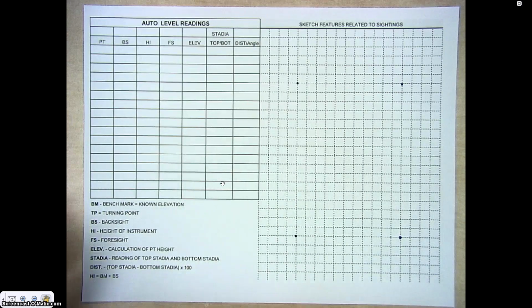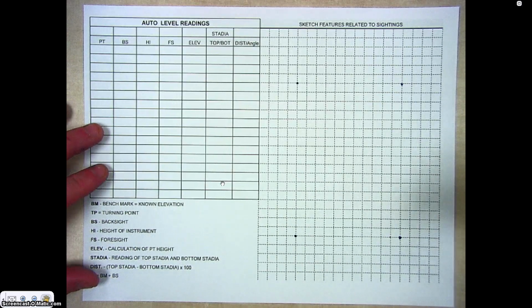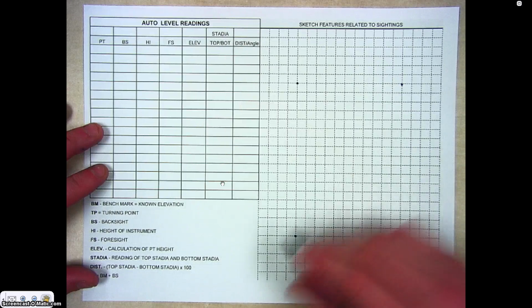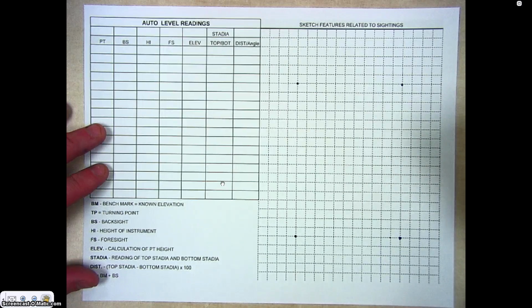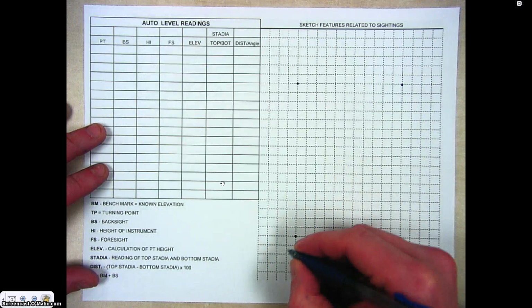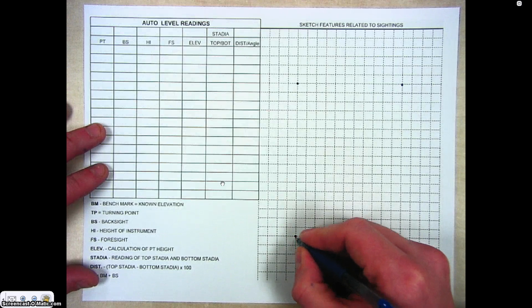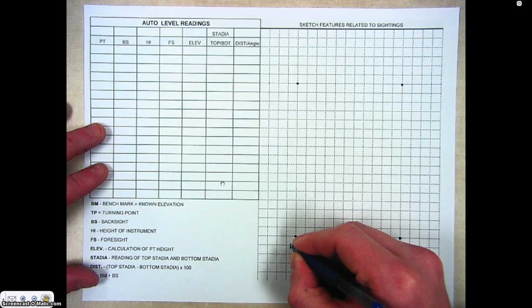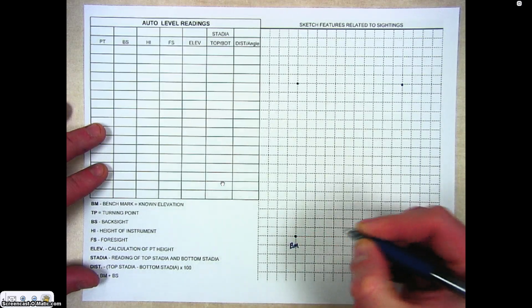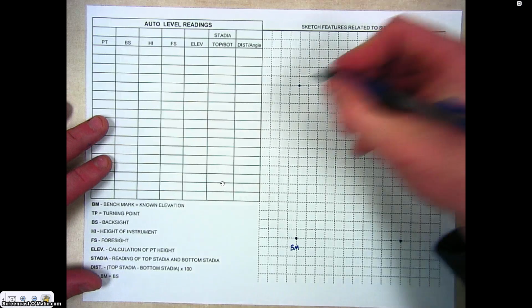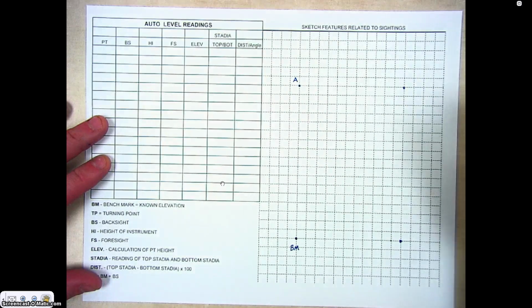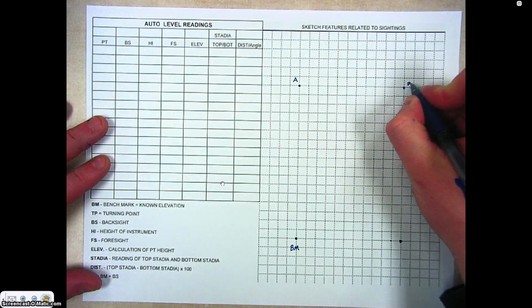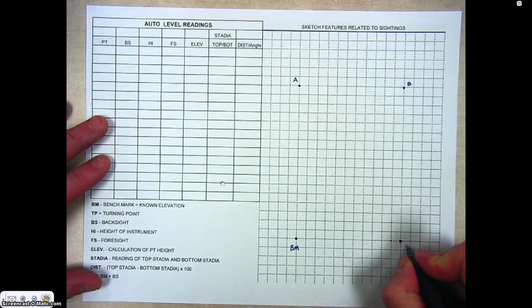All right, and so I have 4 points on my sheet right here. It doesn't necessarily matter that they are exactly placed on yours like it is mine. We are going to use this diagram to complete our survey. And so I'm going to label this point right here in the corner BM for benchmark. I'm going to label this point A. This will be point B. And this down here will be point C.